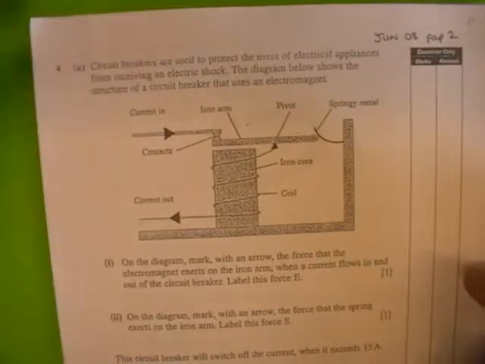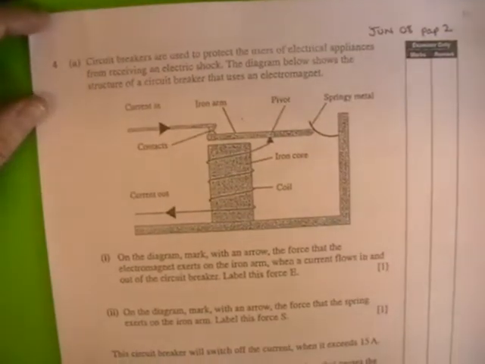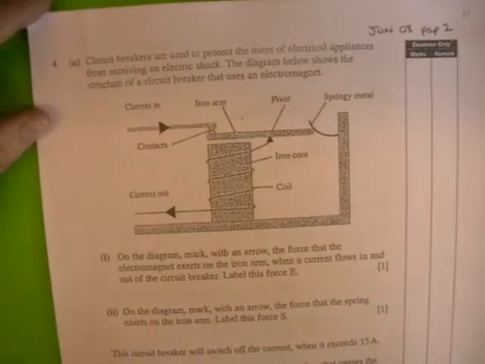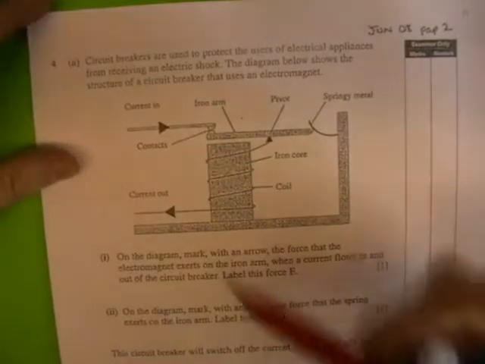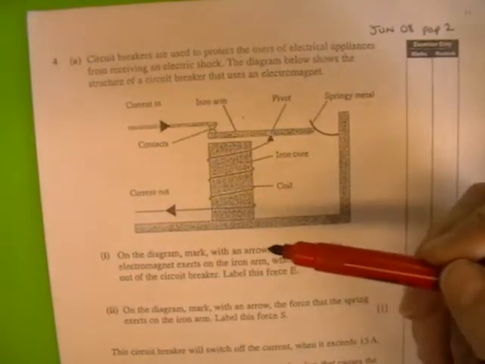Question 4, June 08, paper 2. So there's another paper 2 question, question 4. Circuit breakers are used to protect the users of electrical appliances from receiving a shock. The diagram below shows the structure of a circuit breaker that uses an electromagnet. So a lot of these circuit breaker circuits are shown using electromagnets.